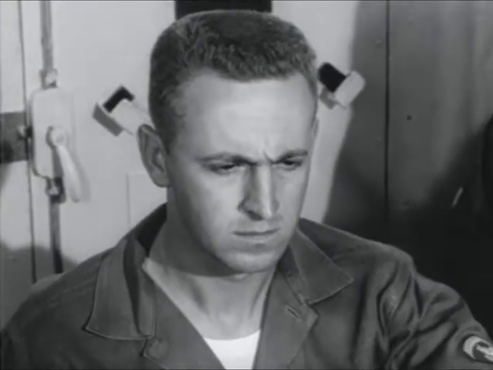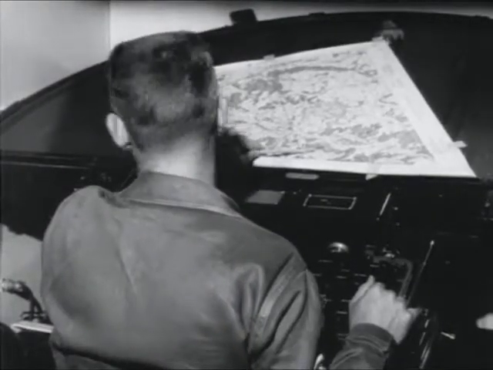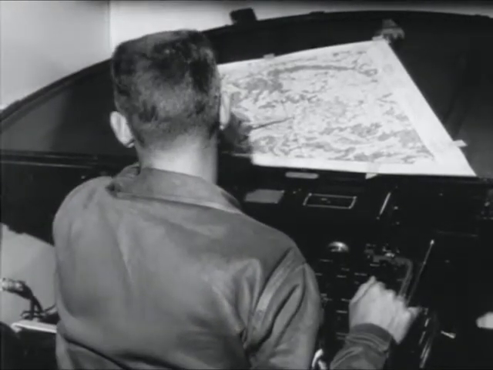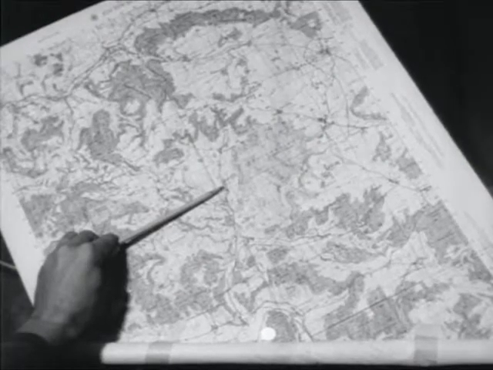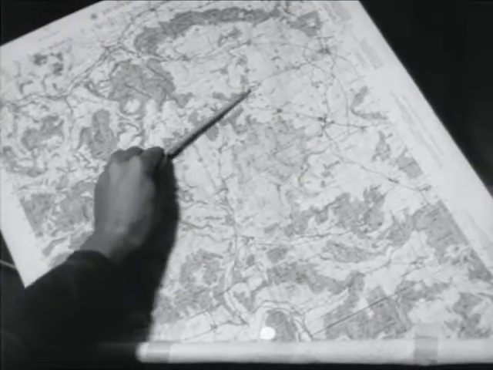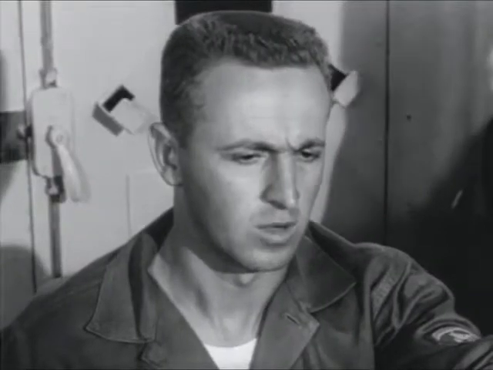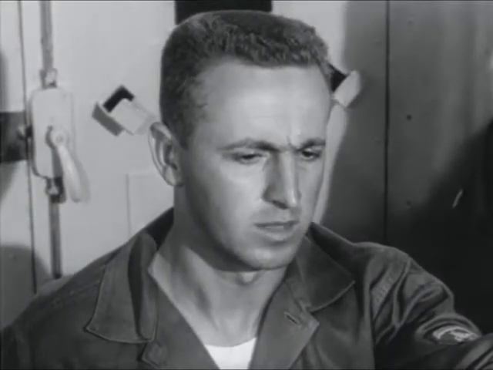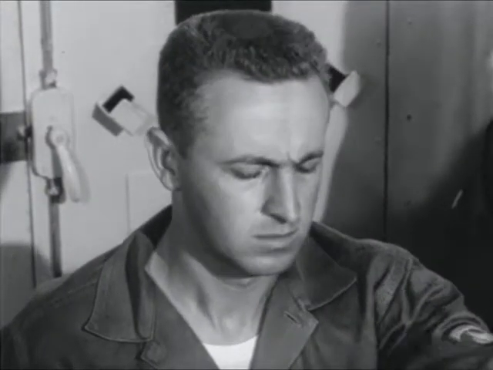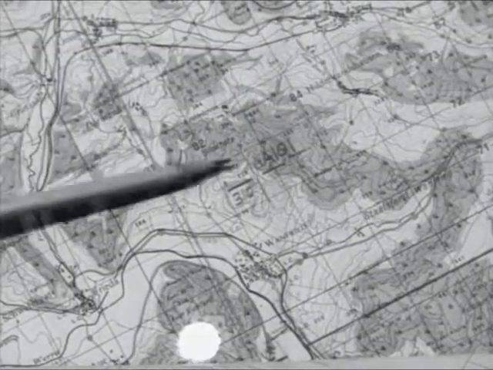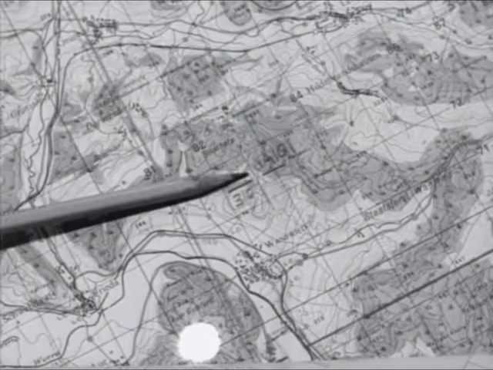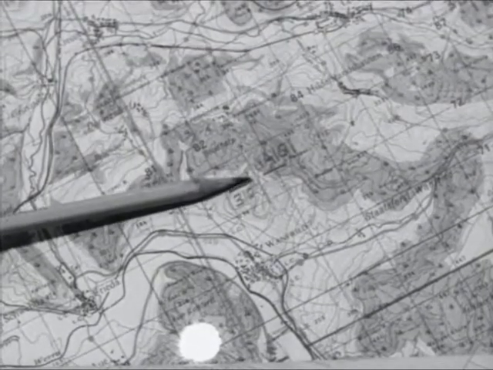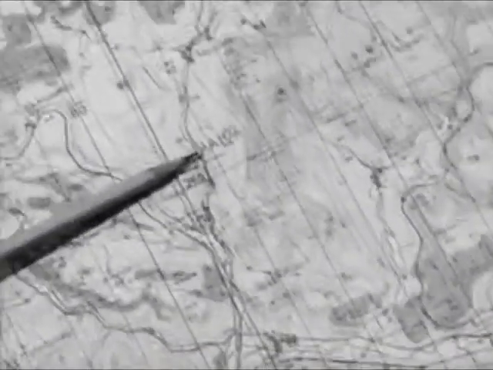For purposes of instruction, it is assumed the radar section has been ordered to observe the approaches to 6 key points in the area of interest. Each key point is assigned a concentration number. Concentration Alpha Alpha 101. Alpha Alpha 102.